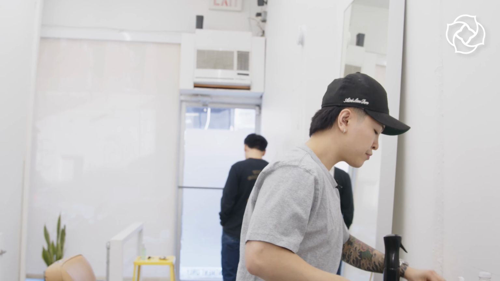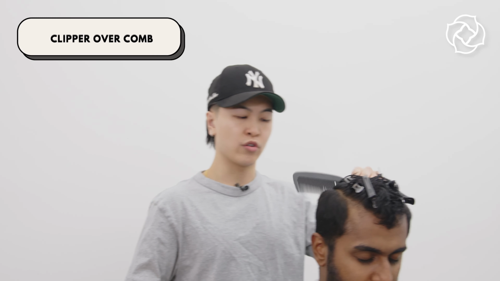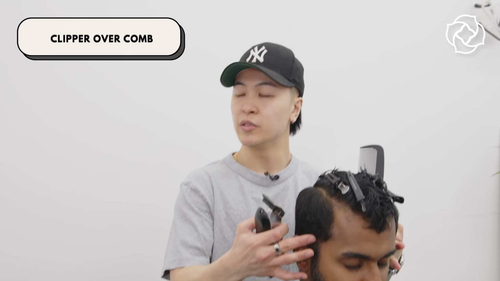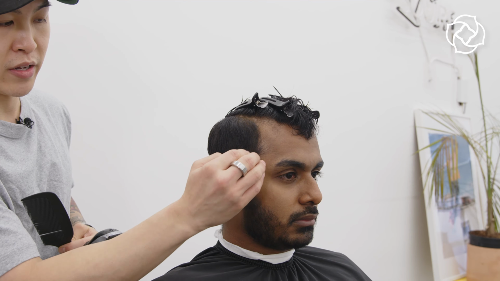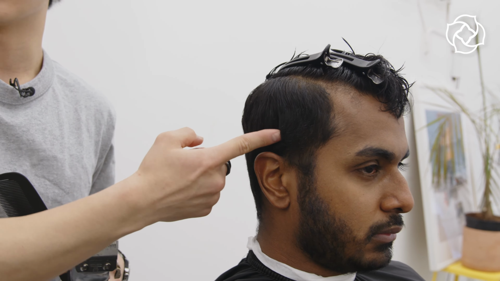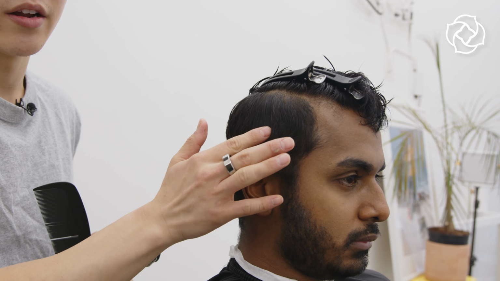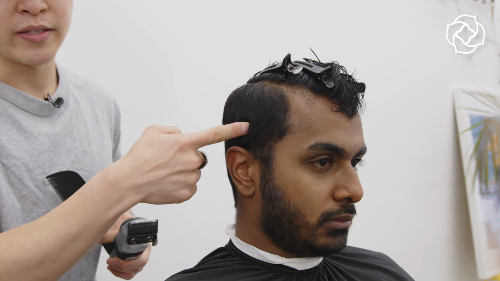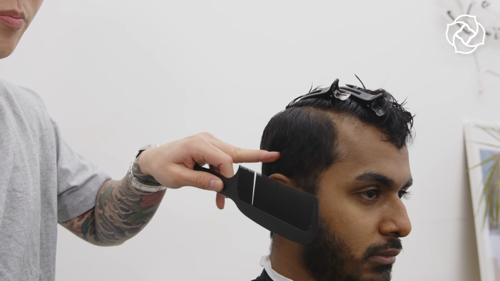That's done. We're going to grab our clipper and our comb. Clipper over comb, we are going to use this to debulk the hair and create shape, right? So we're doing a mid-drop fade. The middle of the head is usually where the head rounds inwards, so we're just going to touch his head. You're going to locate that section that rounds in, and we're going to take a mental note. Usually it's above the ears. Locate that and use it as your base.